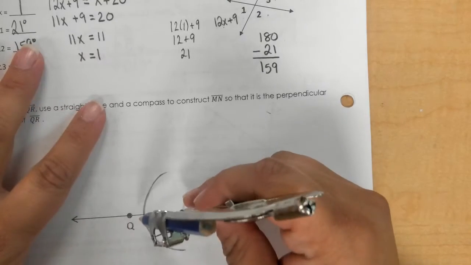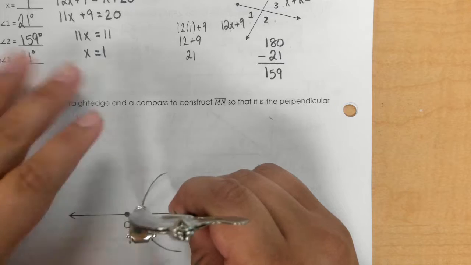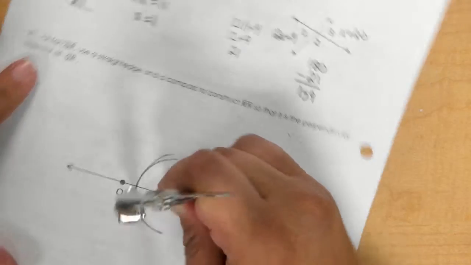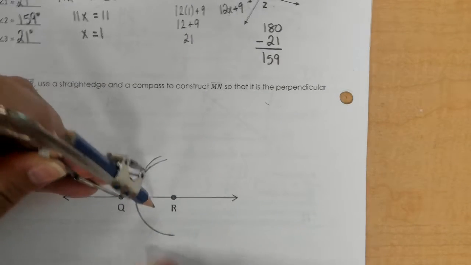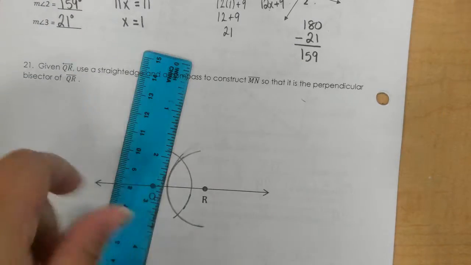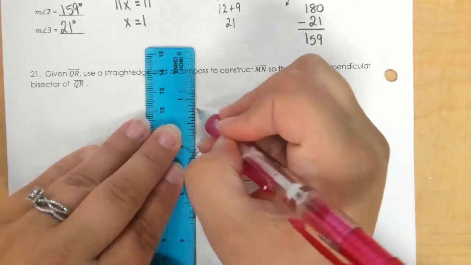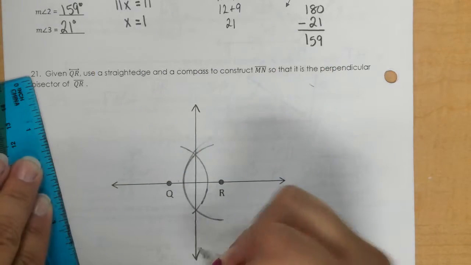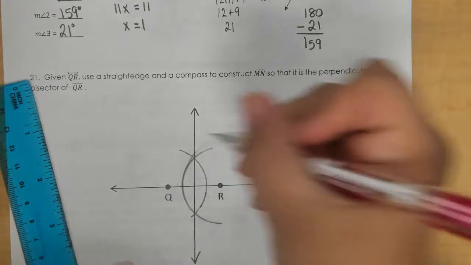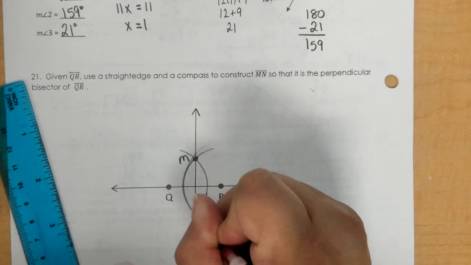And then I am going to, sorry, my compass got messed up a little bit here. Let me fix it. Okay, so I have my arc. And then I'm going to flip it around and make another arc on the other side. And then where the two arcs meet, I want to connect them. And in the directions, it says that we need to construct segment MN so that it is a perpendicular bisector to QR. So I'm going to label this M and this N.